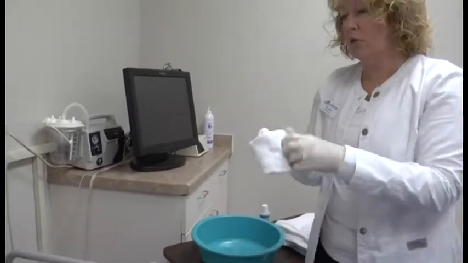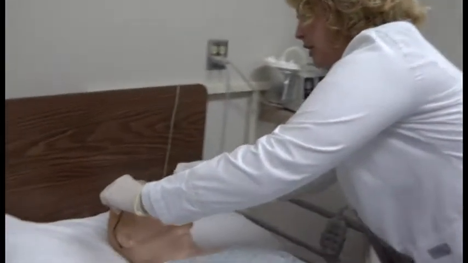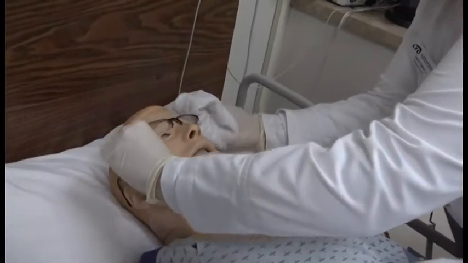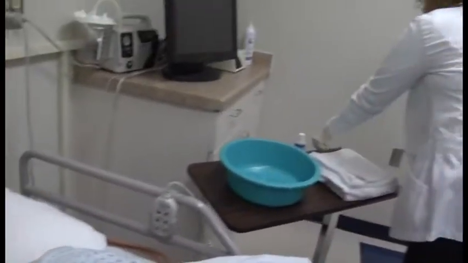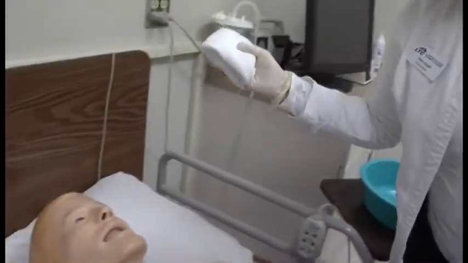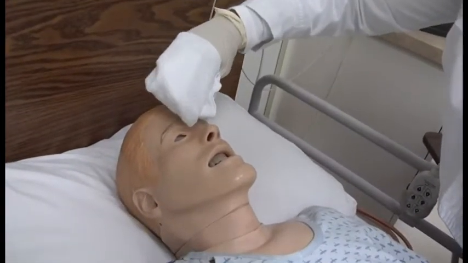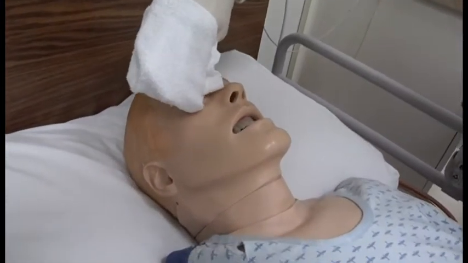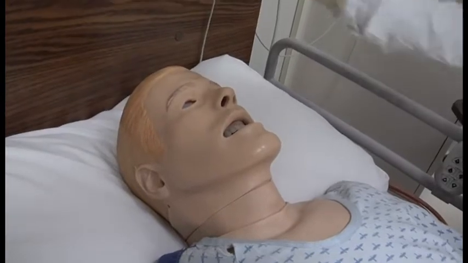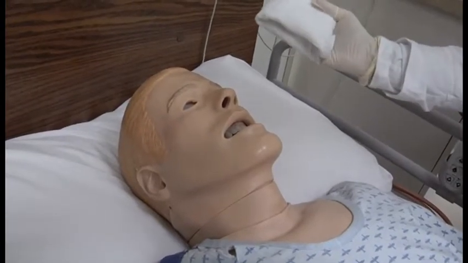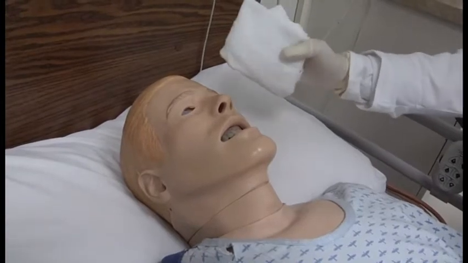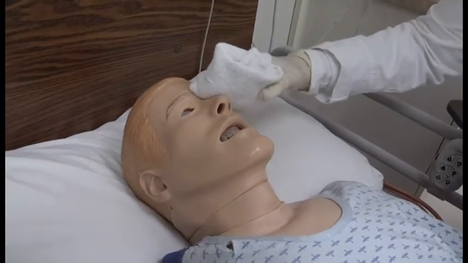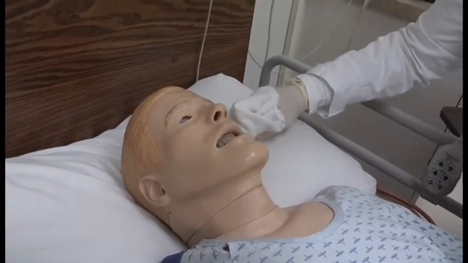I'm going to start with the face and the eyes, so I'm going to take his glasses off. Mr. Ham, I'm removing your glasses so I can wash your face. I'm going to wash from the inner of the eye to the outer. That feels nice. Good. Is that warm enough? Yeah, that's fine. And with a different part of the washcloth, I will wipe the other eye from the inner canthus out.